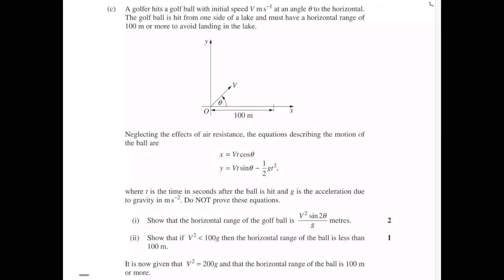Neglecting the effects of air resistance, the equations describing the motion of the ball are x equals vt cos theta and y equals vt sine theta minus a half gt squared. Where t is the time in seconds after the ball is hit, g is the acceleration due to gravity in meters per second squared. Do not prove these equations. Alright, so we're given the equations. First part says, show that the horizontal range of the golf ball is v squared sine 2 theta on g.